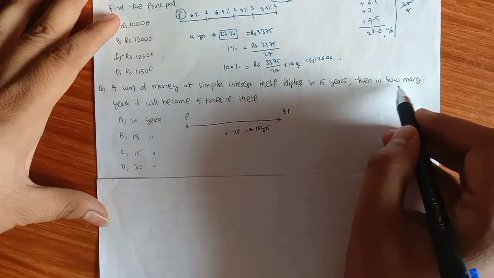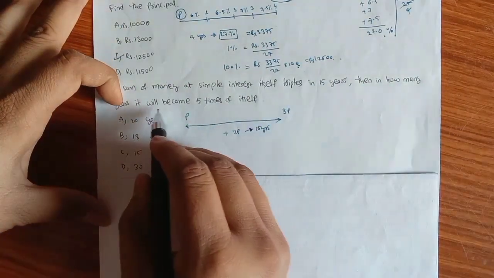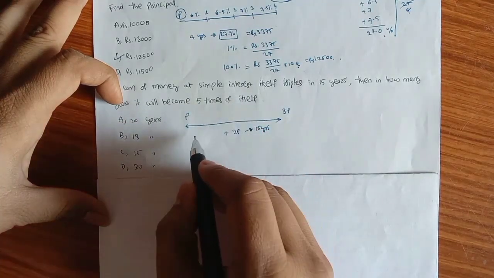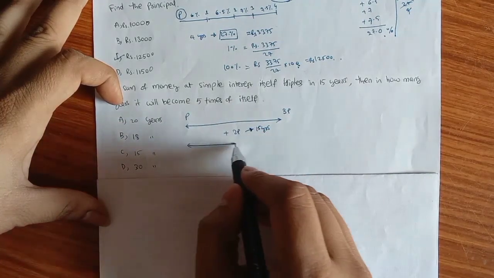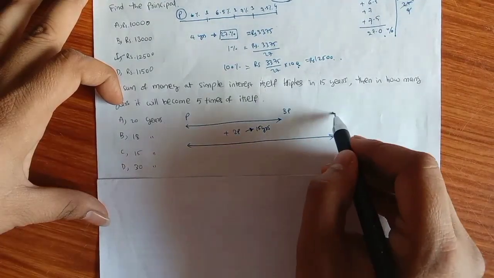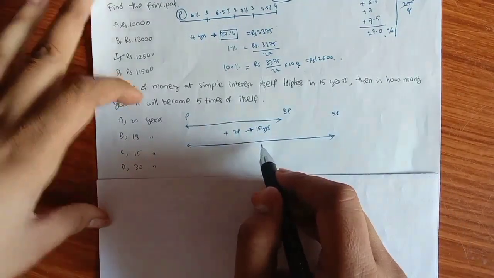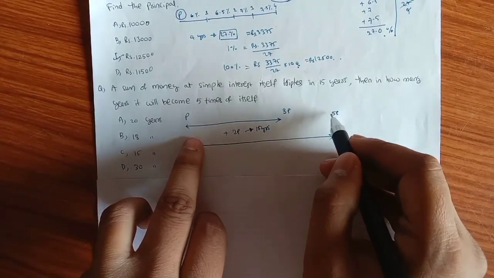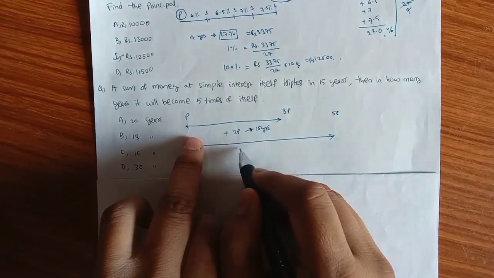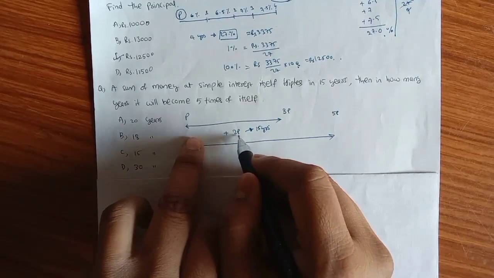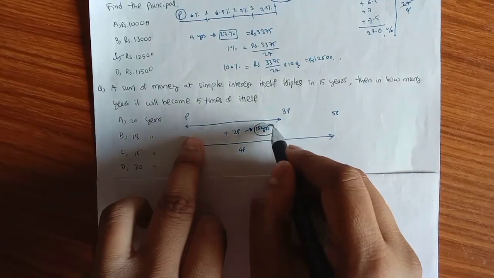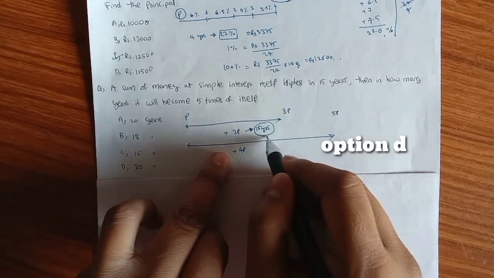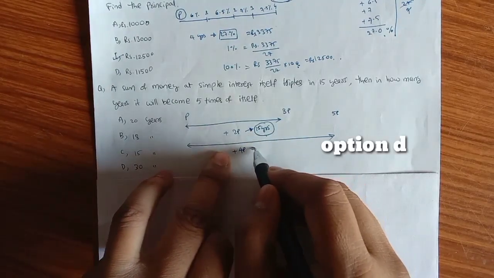Then in how many years will it become 5 times itself? We need to find the duration to become 5P. It already includes the principal amount, so the simple interest is only 4P. For 2P it takes 15 years, so for 4P it is going to take 30 years.